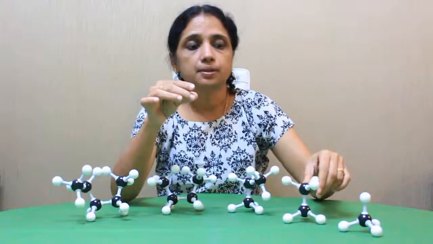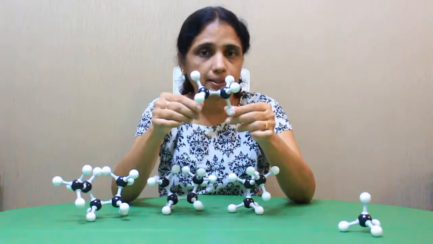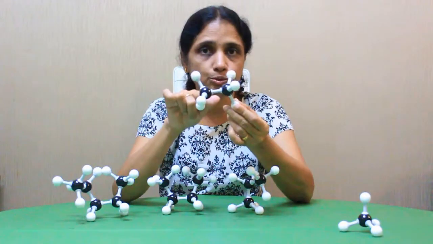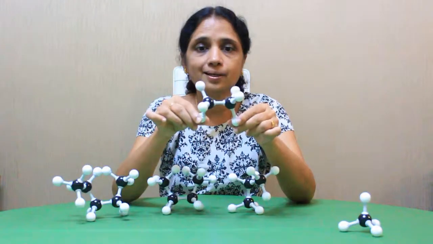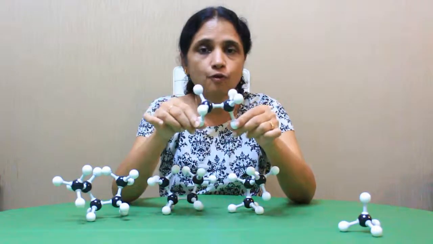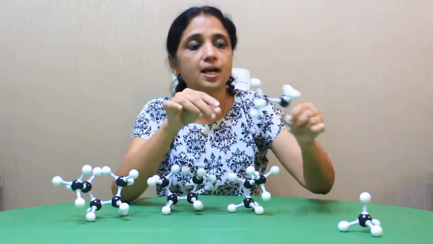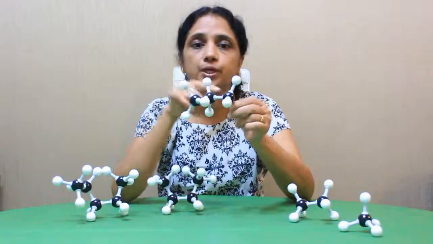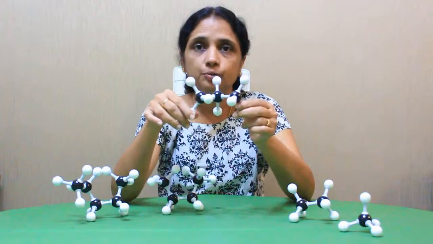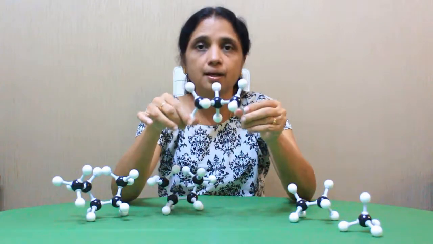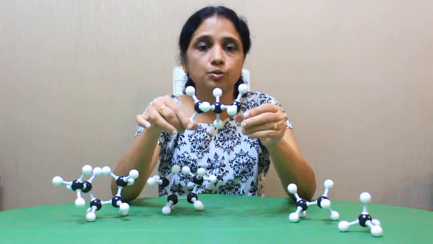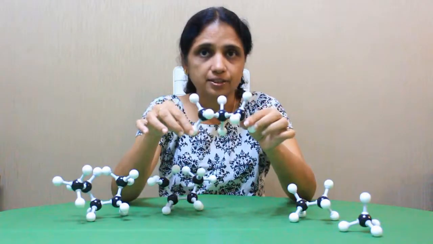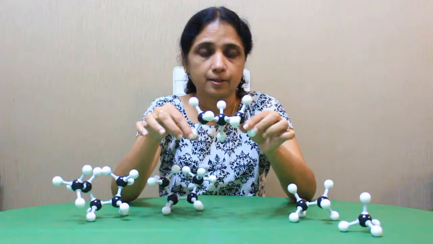The second member is ethane with 2 carbon atoms. Again, you can substitute the value of n, that is 2, and you will get the formula as C2H6 for ethane. The next member in the series is propane, with 3 carbon atoms, and if you put n as 3 in the formula CnH2n+2, you will get C3H8 as the formula for propane.